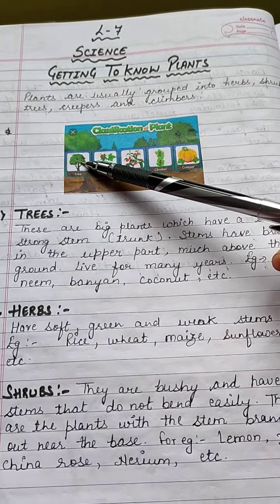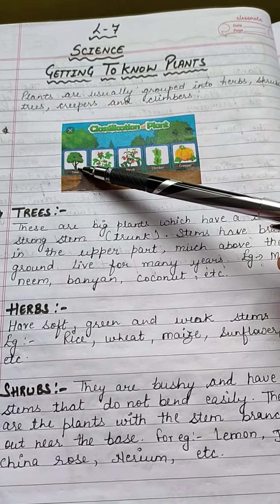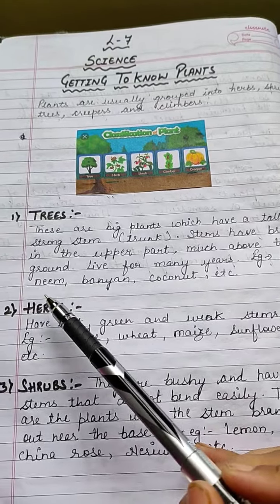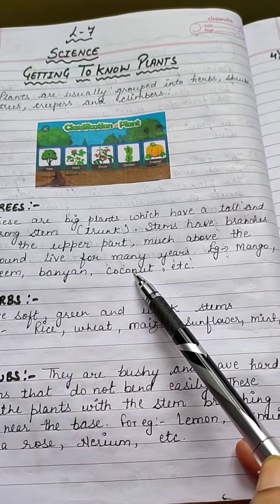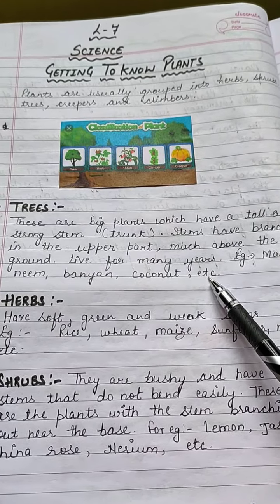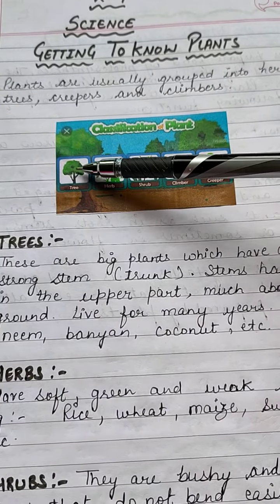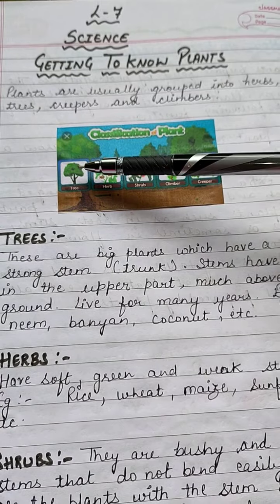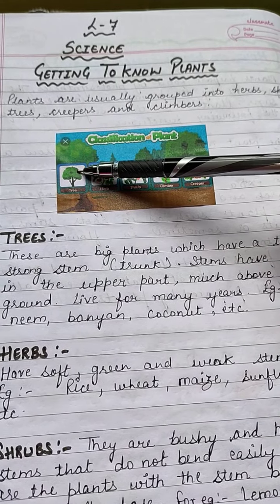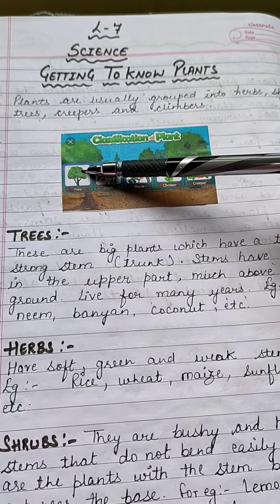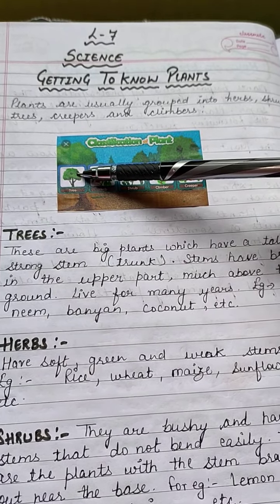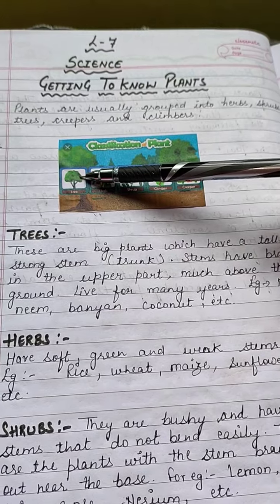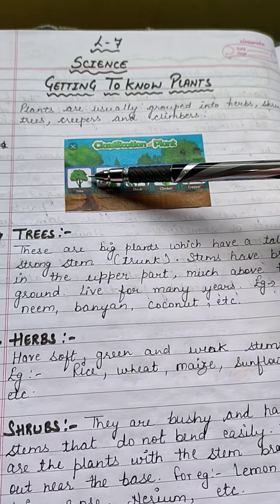These trees live for many years. They have a very long lifespan. For example, mango, neem, banyan, coconut, etc. So these trees have a long trunk and they have many branches. They have a very long lifespan, and there are many examples of trees such as mango, neem, coconut, banyan, etc.